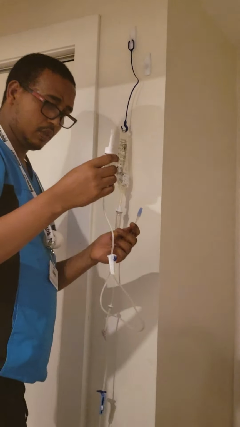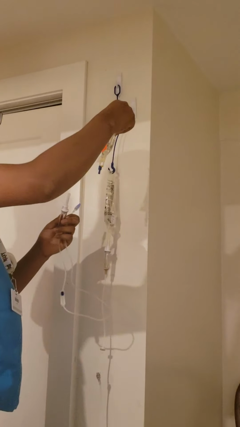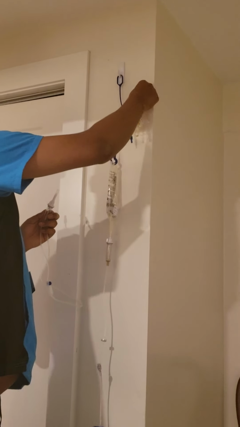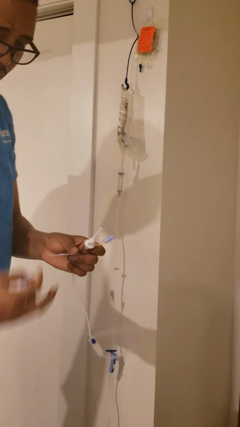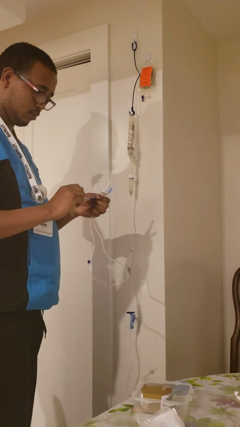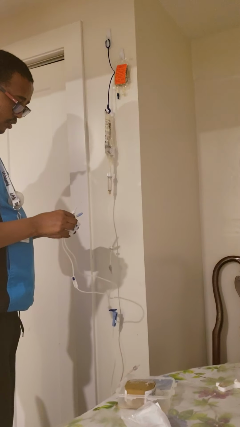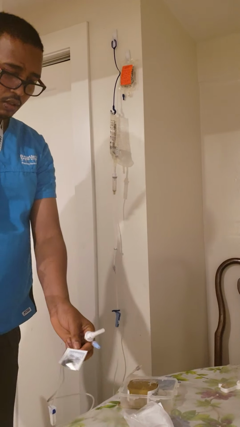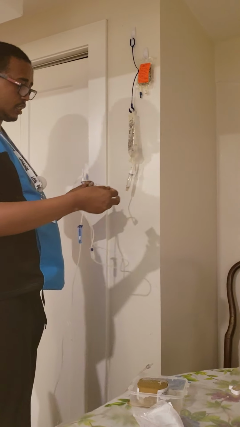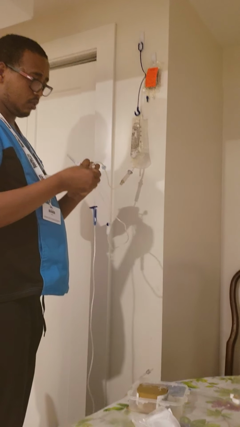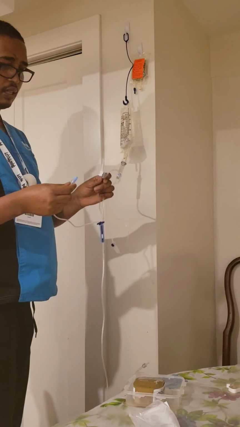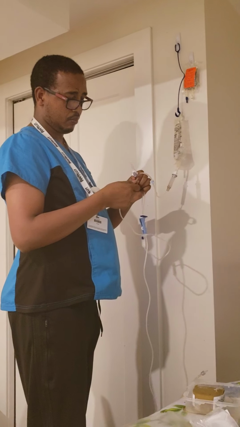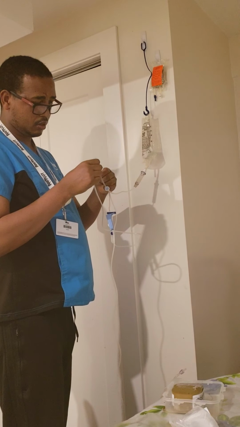And then prime this medication. I'm going to hang it. Then clean it for 30 seconds, 25, 26, 27, 28, 29, 30. Put it away, and to show you, open it without touching it.